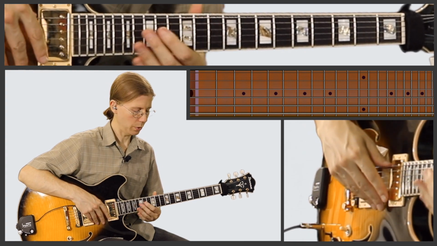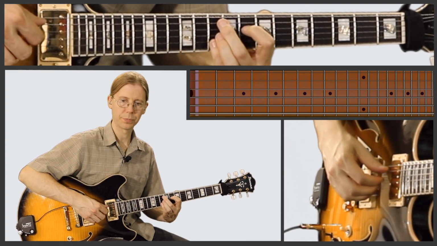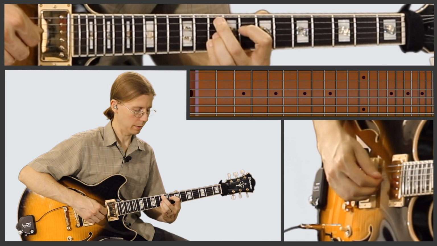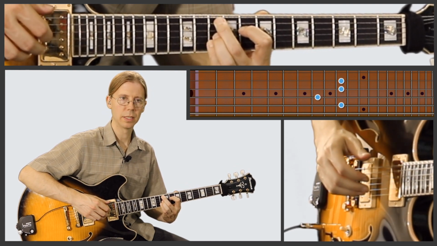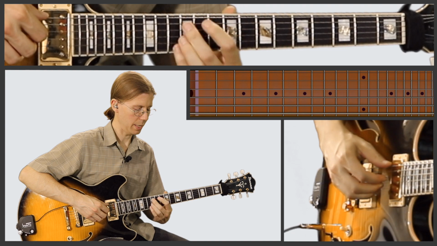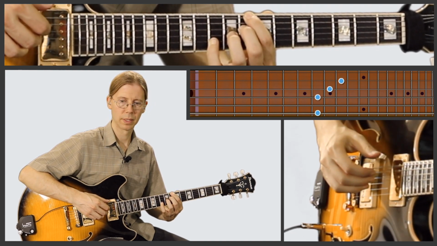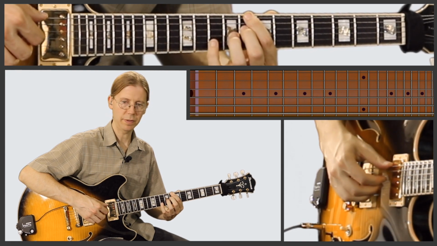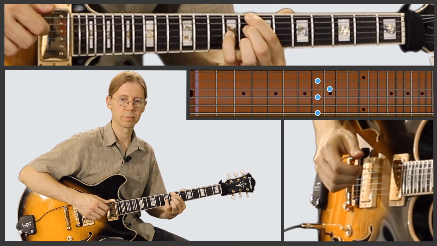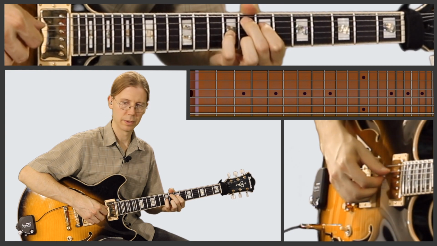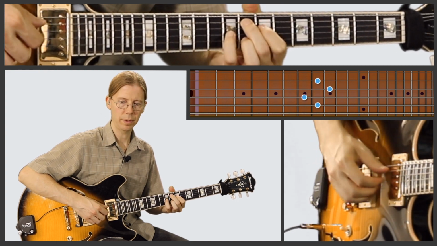And then next we're going to go to G minor 9 here to C7, and then F major 7.